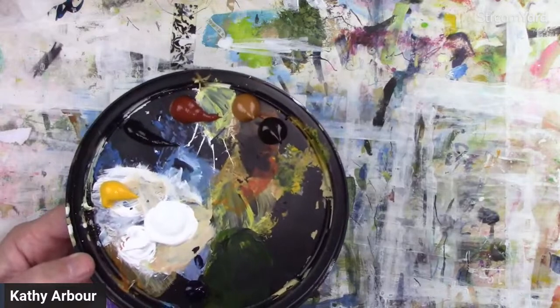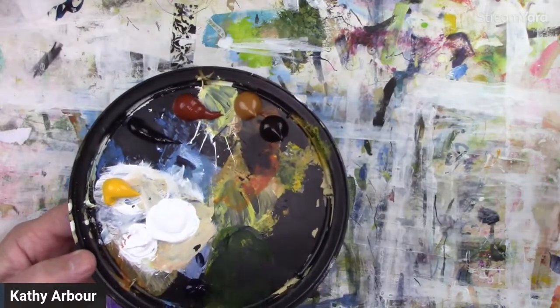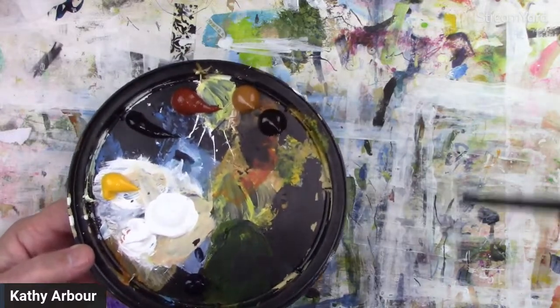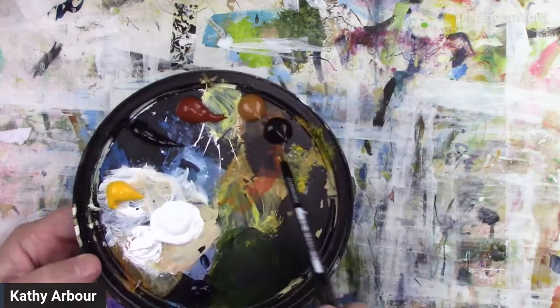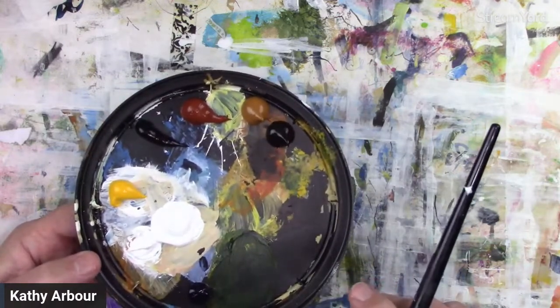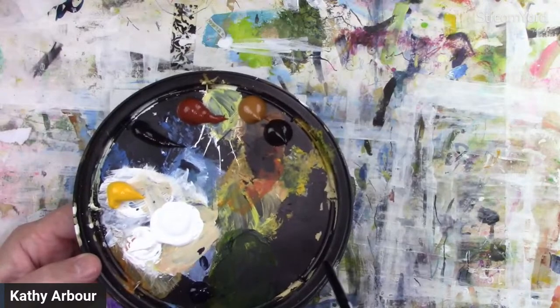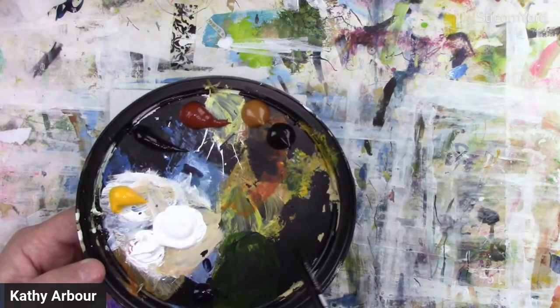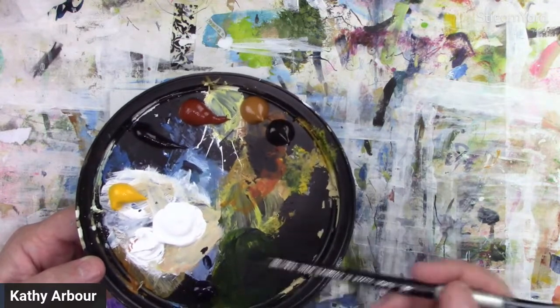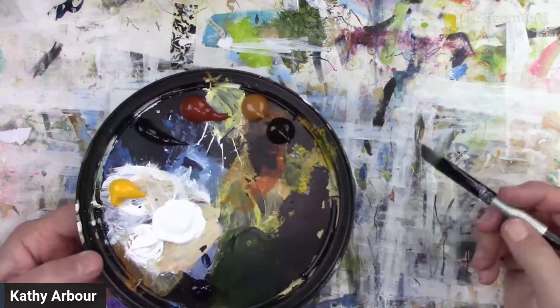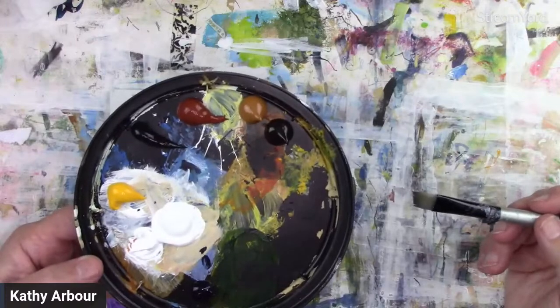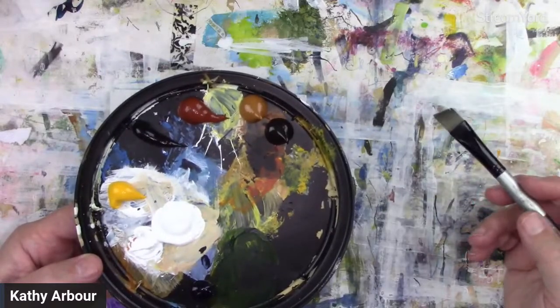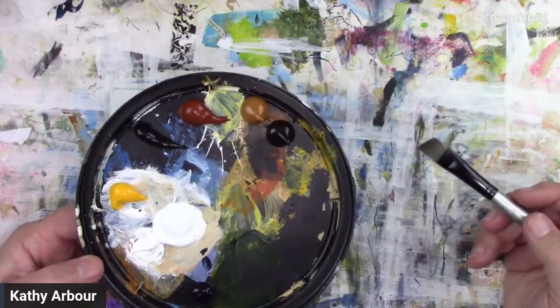What did I get here? Burnt sienna and raw sienna and Van Dyke brown. I like the Van Dyke brown because it's not quite black, but it's a really nice, rich, dark brown. Or if you don't have Van Dyke brown, you can always use raw umber and just add a little bit of black to it.